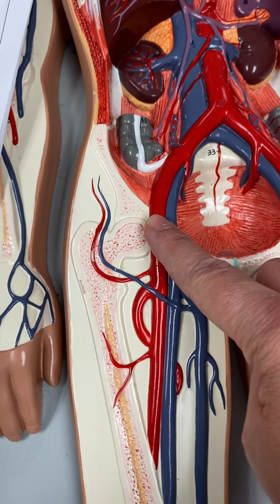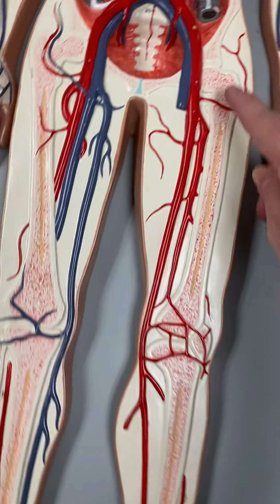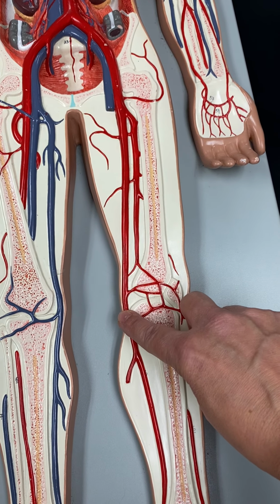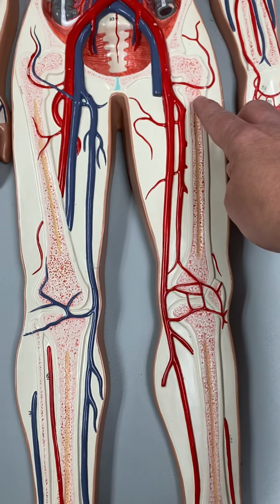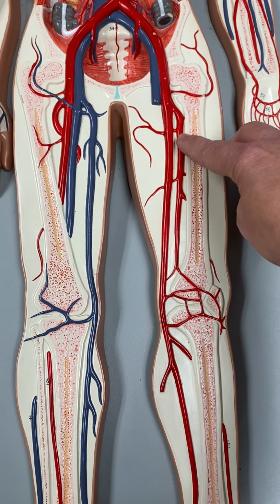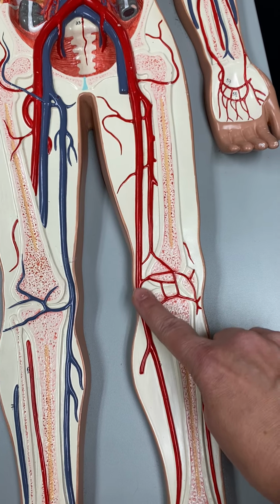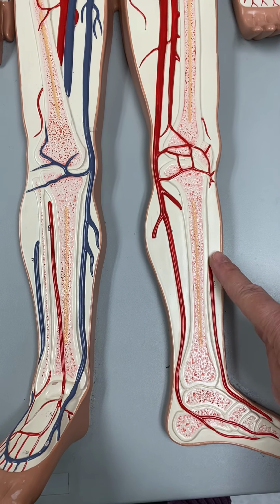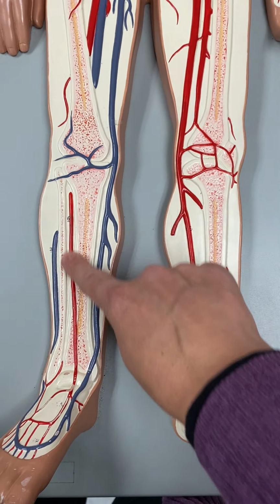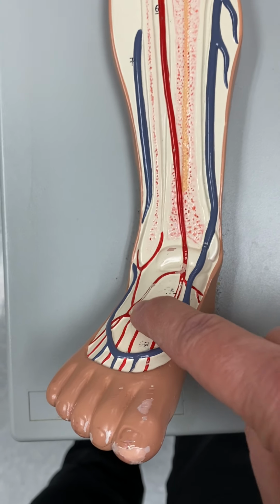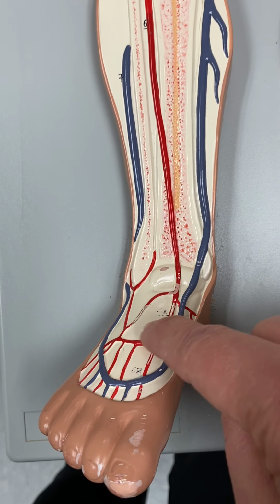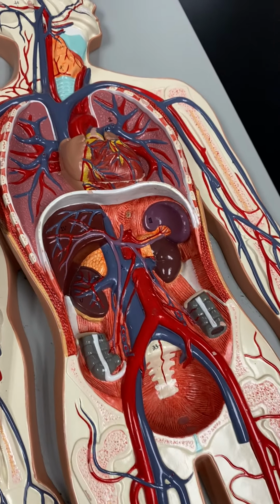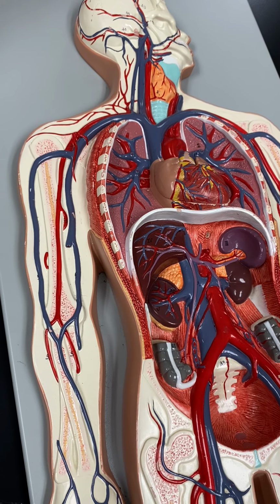Now, as this vessel comes out of the leg, we can see it better over here. This is the femoral artery. It's going to travel down. We also have the deep femoral artery here. Behind the knee is going to be called the popliteal artery. Then we have the posterior tibial and the anterior tibial. Here you see it here as well. And then the dorsalis pedis is kind of where you tie your shoes, right at the top of the foot. Those are the arteries.